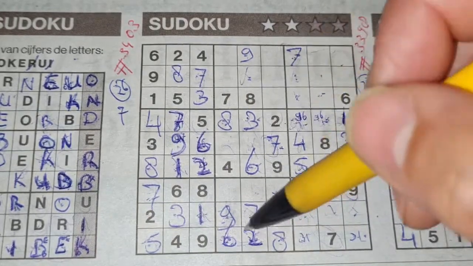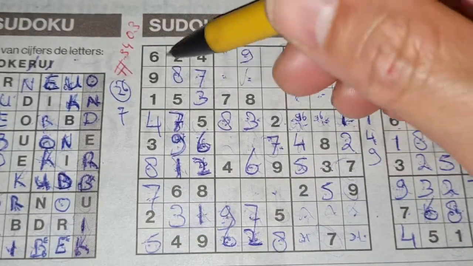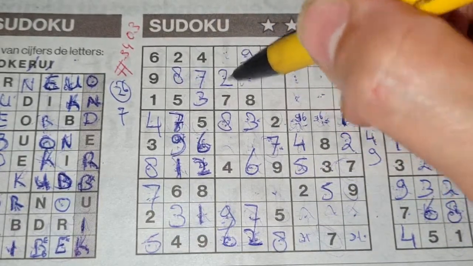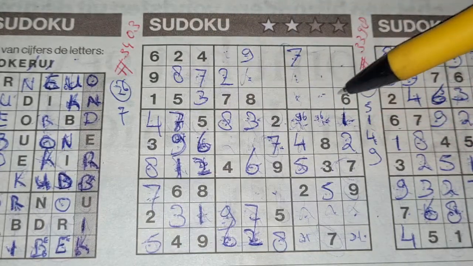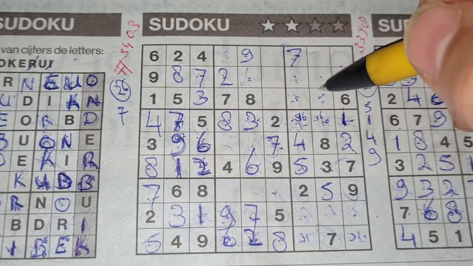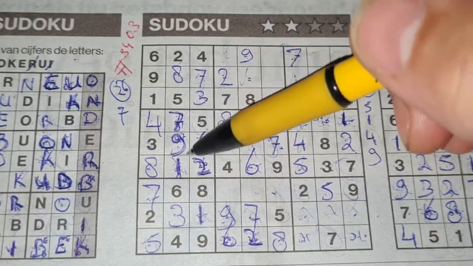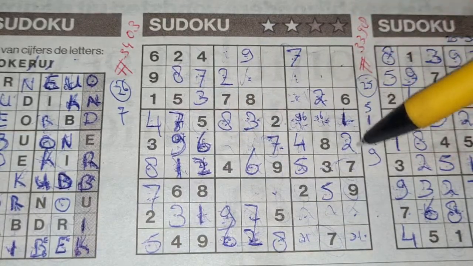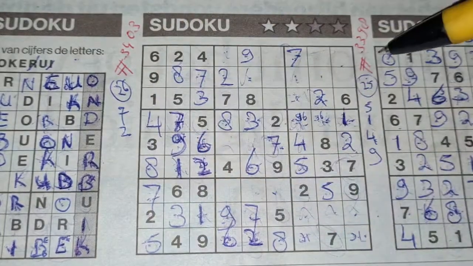2 in this column. 2 in the middle column. So the column next, the only 2 places for the 2 should be here or there. We see there 2. No 2 there. 2 should be here. 2 in this row, 2 in the second row. So the third row, the only 2 places for the 2 should be here or there. We see there 2, no 2 there, 2 should be here. And all the 2s are used. I can see. This is number 2. Oh, right.